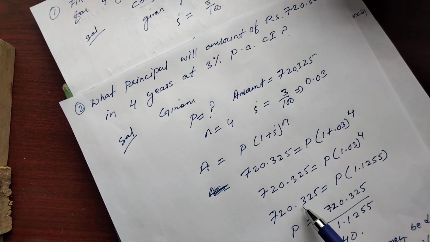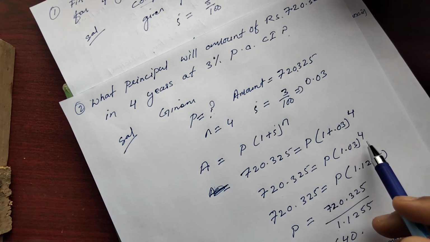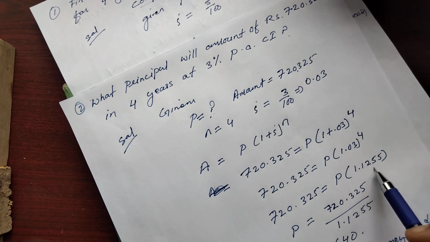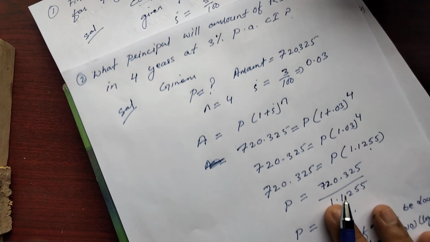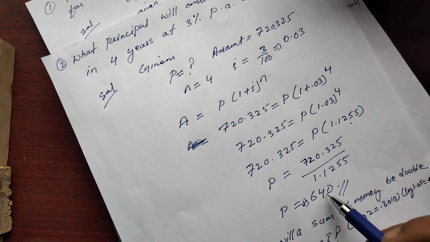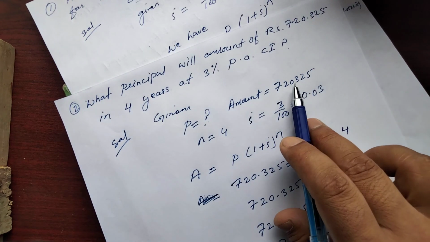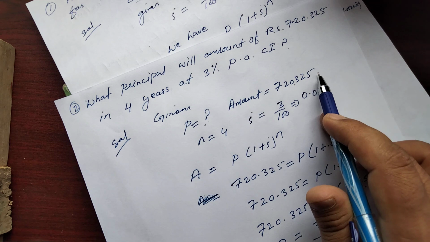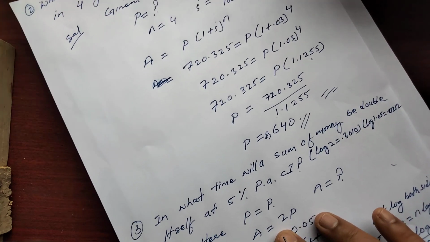Okay, so this again, then P is equal to, when you multiply 4 times 1.03, it will be this. Okay, so P comes here. P I brought it here, so 720.325 divided by this. Okay, so it will be P is equal to rupees 640. Okay, if you put 640 for 4 years at the rate of 3%, the amount will be 720.325. Okay, so this is how you have to calculate. Okay, hope you understood this.